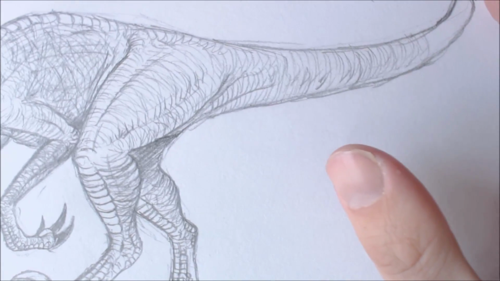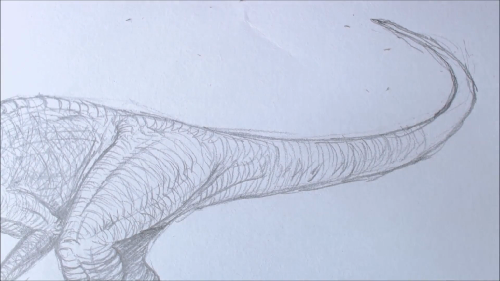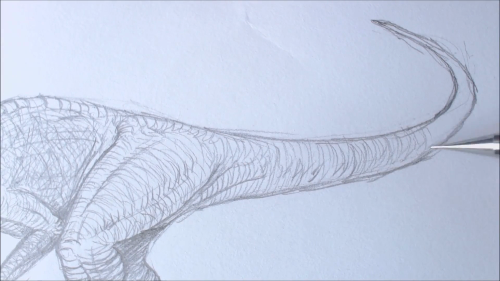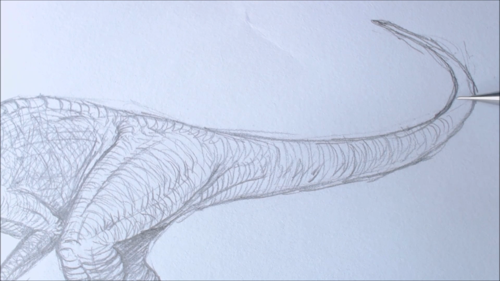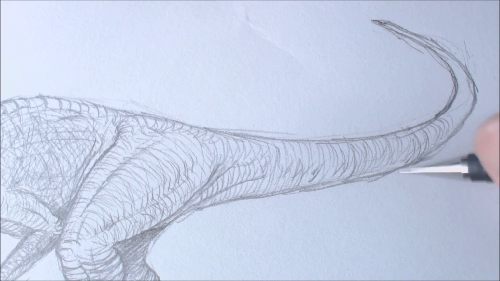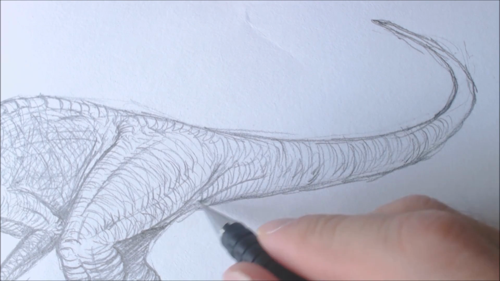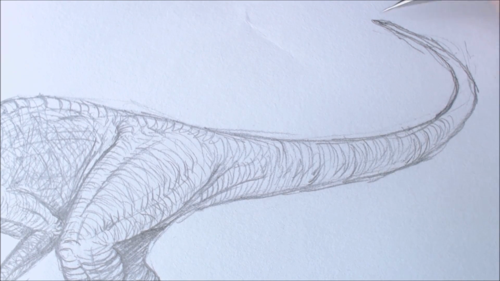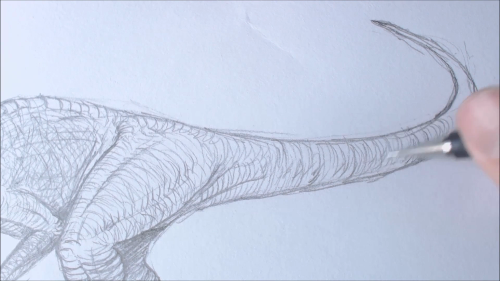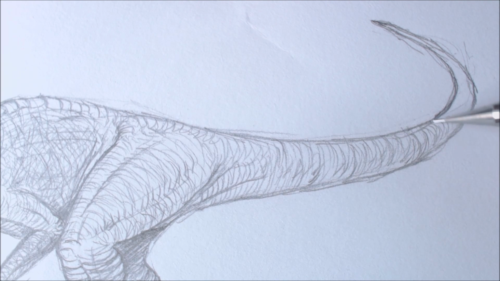Bear with me for a moment. There we go. So put more lines around there. Once we get to a curve, it gets a little bit trickier. If you're not aware of shape as much, if you're a beginner to drawing, this section can be a little bit of a tricky challenge. So basically what you want to do is follow the curve and contour along the direction of the tail, so kind of like that.